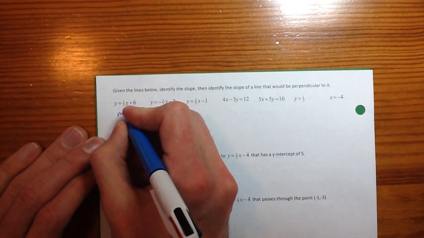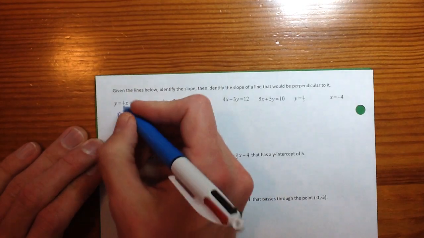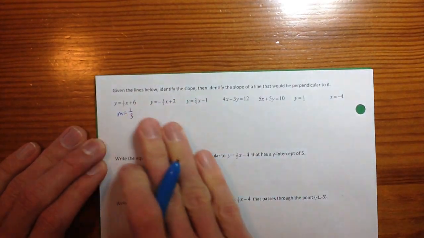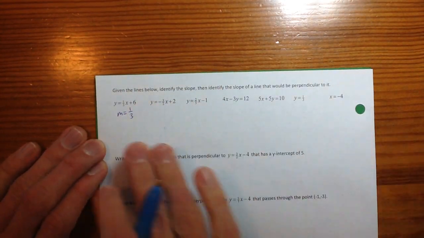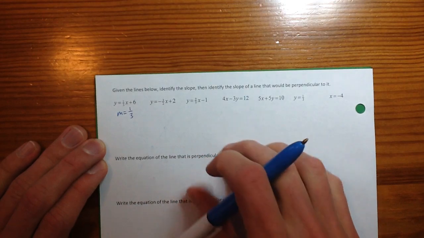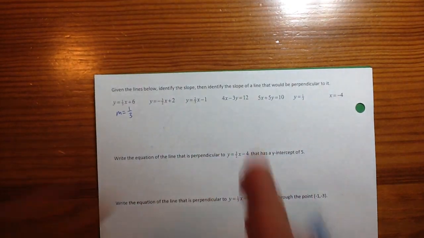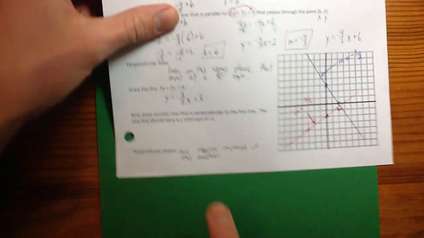So the slope of this line is what? 1/3. Fantastic. I'm just going to go straight across and identify slope first, and then we're going to come back through and talk about the slopes that would be perpendicular to it. So let's just identify slopes, and then we're going to pull out this definition right here and go with it.